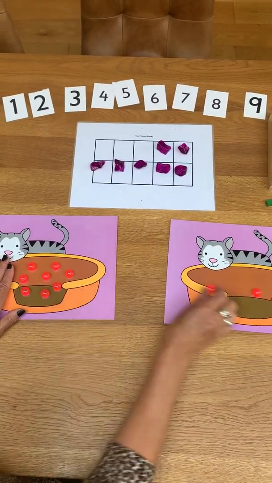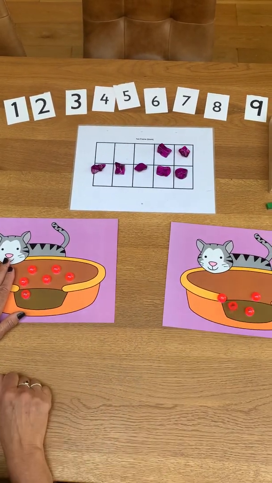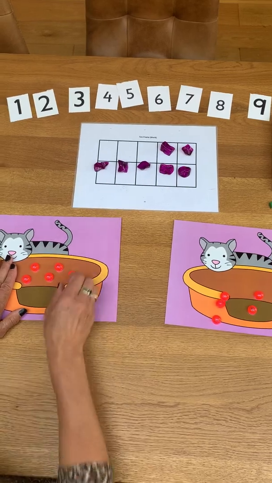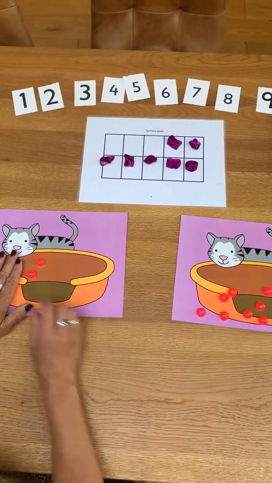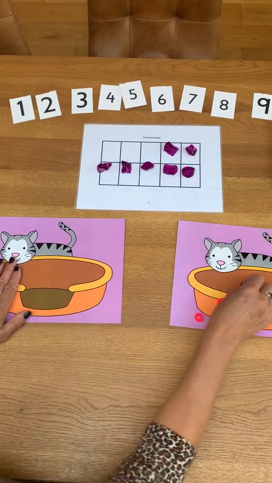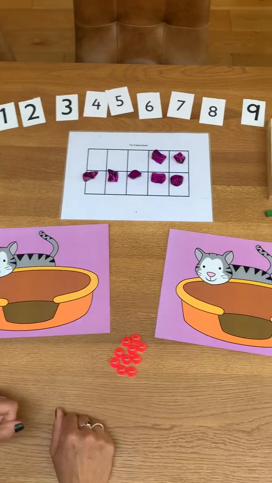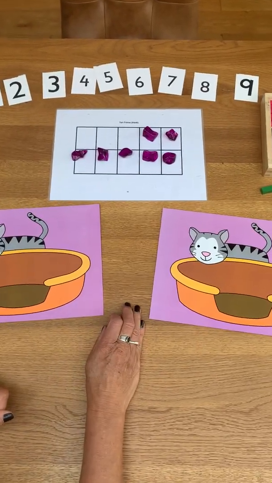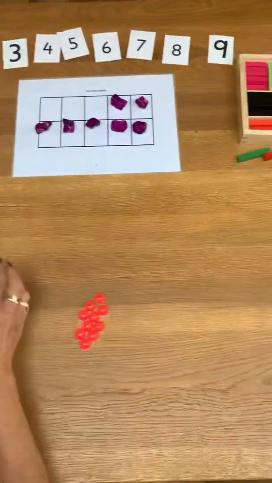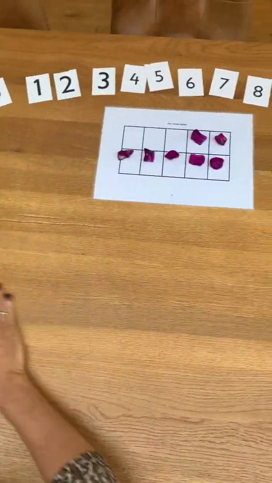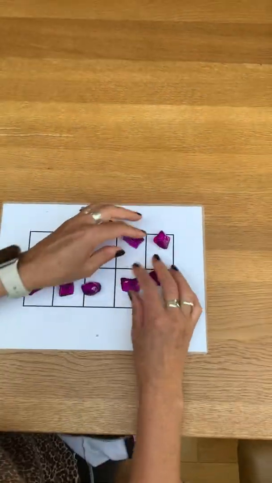9 and 1, 8 and 2, 7 and 3, 6 and 4, 5 and 5, and then we're back to our 4 and 6, 3 and 7, 2 and 8, 1 and 9, 0 and 10. So how many different ways can we see inside 10? And don't forget to record those with our numerals, either by matching with numeral cards or actually drawing the abstract maths. Here we could use our tens frame and these beautiful purple jewels.